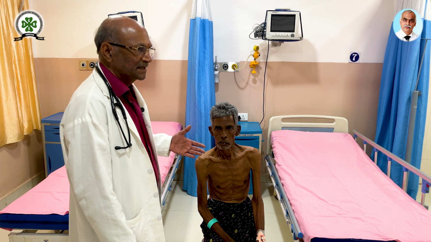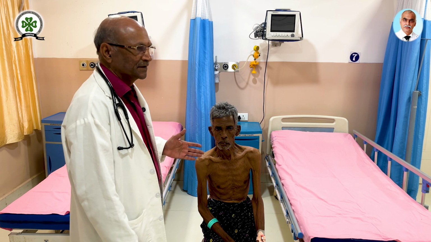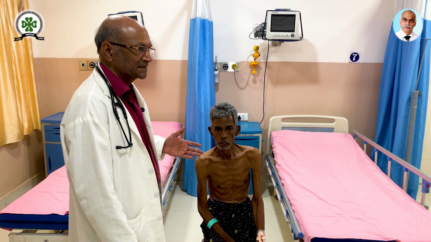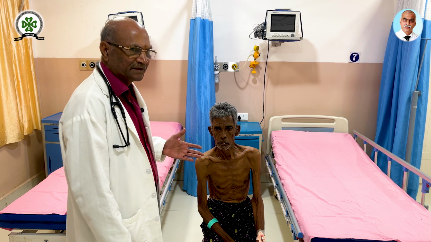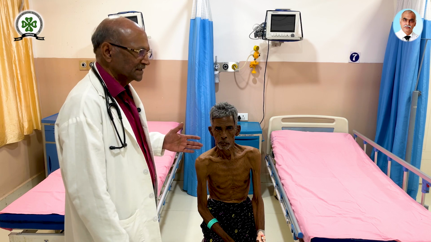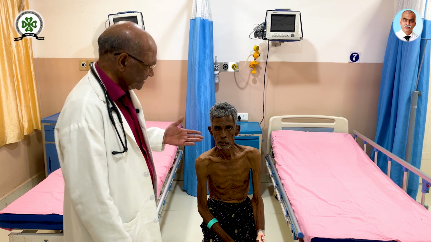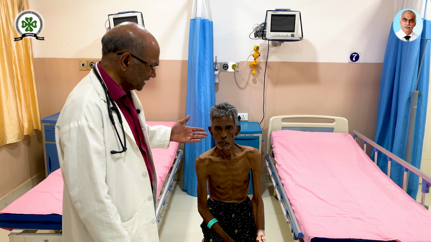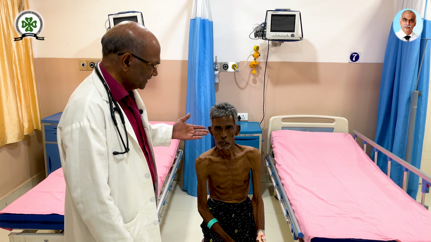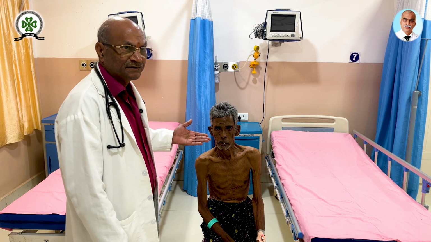You may see deviation of the nasal septum, which is very common, in more than 60% of people. Sometimes you may be able to observe a nasal polyp. So these are the things you will look for in the nose. And look at the eyes. Sometimes you have to see the conjunctiva and the pupil.